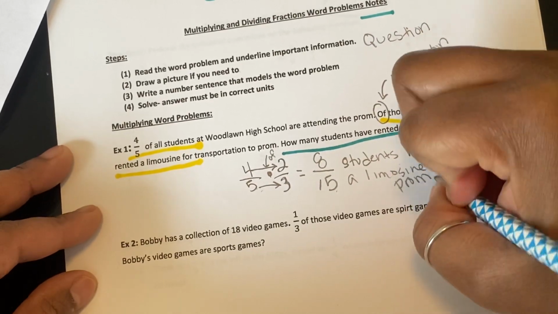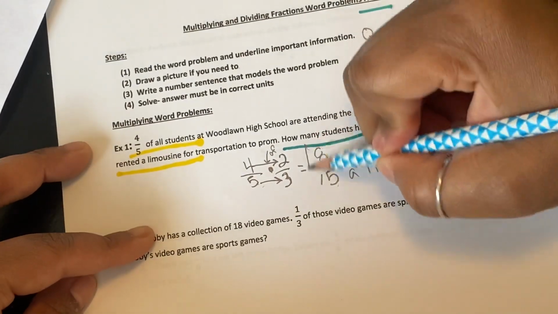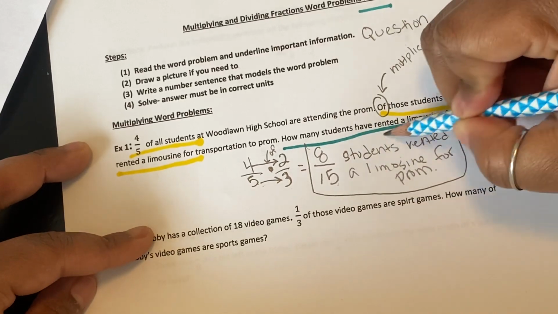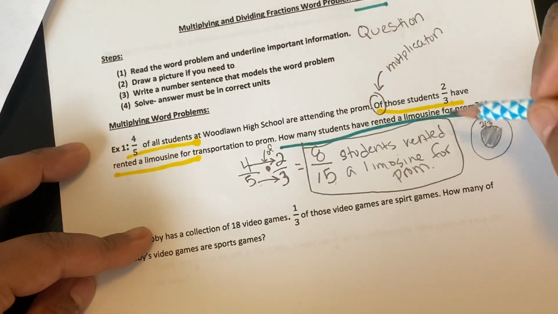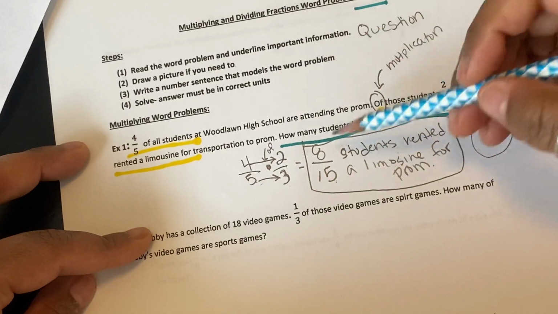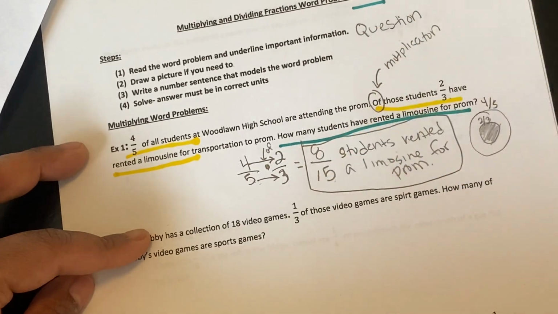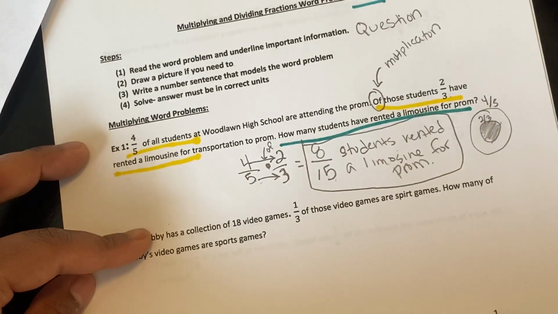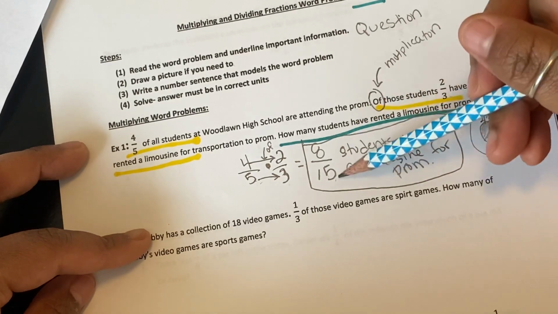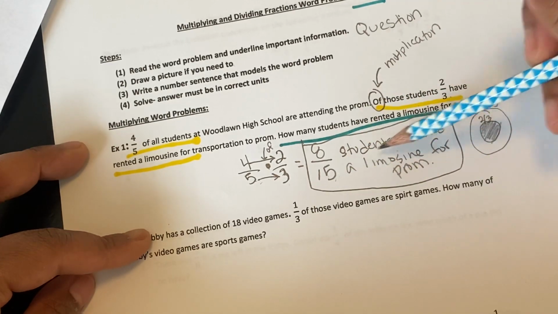Okay, so not only do you have to have your answer in numbers, but you have to answer it according to the question. So the answer wouldn't just be 8/15, because 8/15 can be representing anything. So you have to say 8/15 of students rented a limousine for prom.